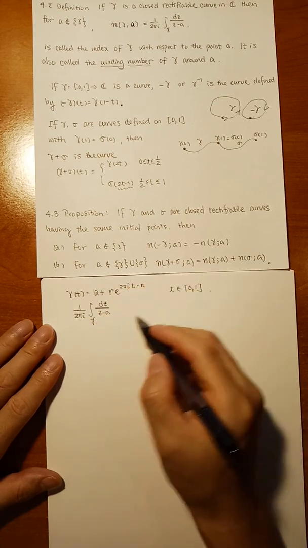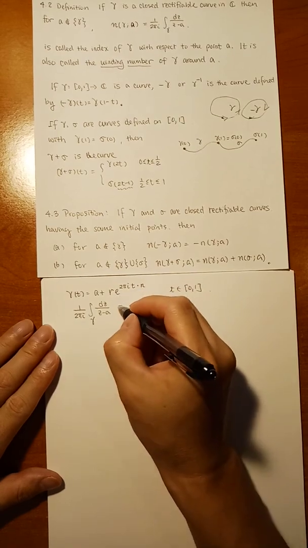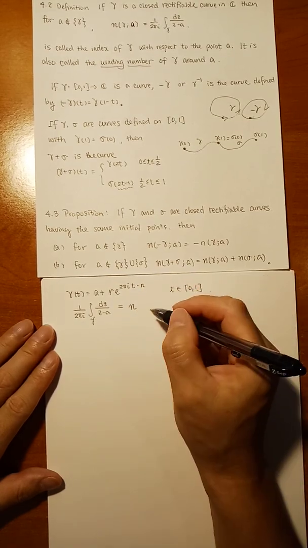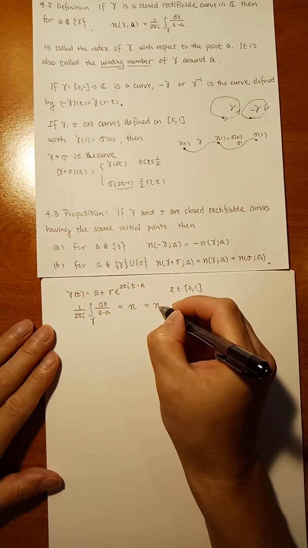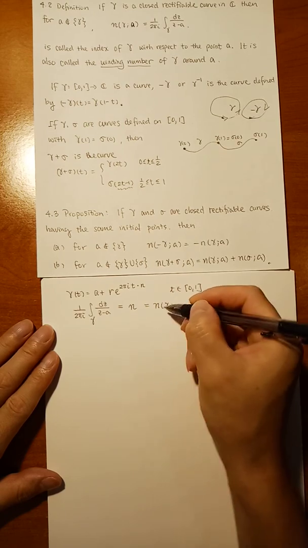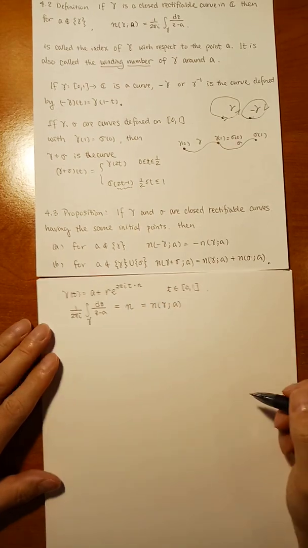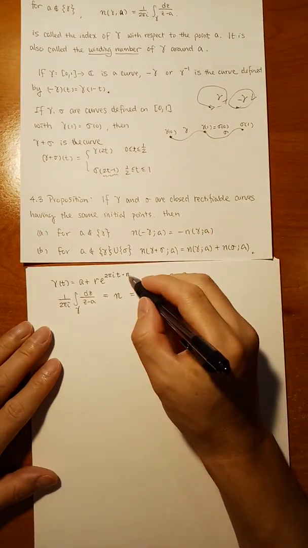If you don't remember, just go check it. This is exactly equal to n. And this n is the winding number of gamma with respect to a. So this is an integer n.